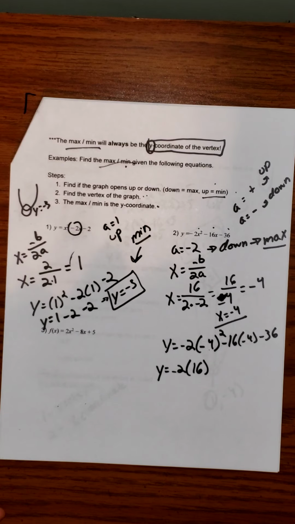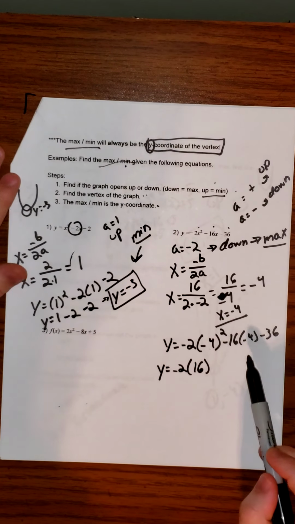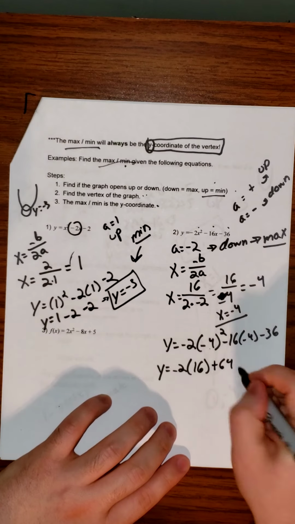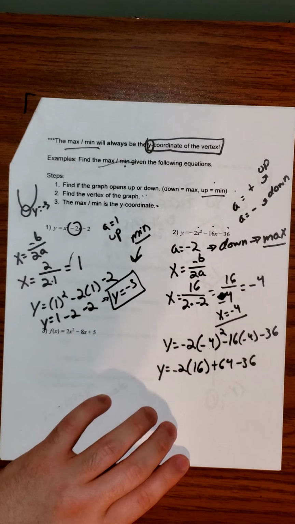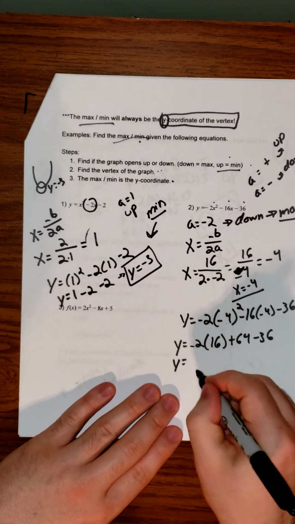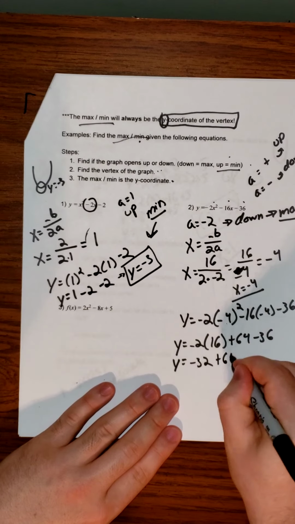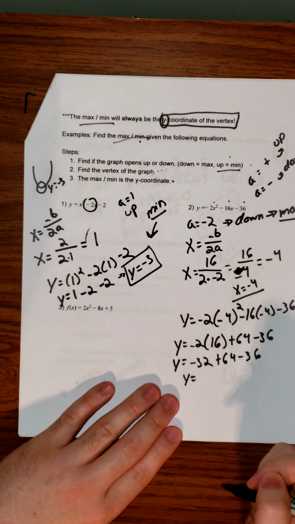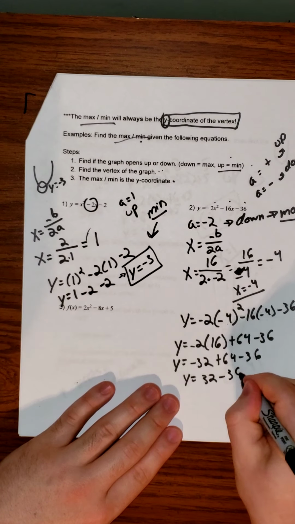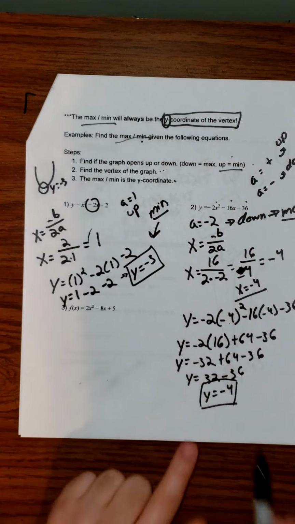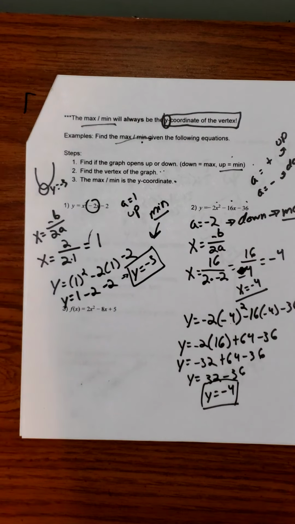Let me check that real quick. Yep, 64 positive. Negative times negative is positive. So this will be a plus 64, then minus 36 at the end. Negative 2 times 16 is negative 32, plus 64, minus 36. Negative 32 plus 64 is 32, minus 36. And we get y equals negative 4. So this is the maximum of our graph, the highest point that would be on that graph.